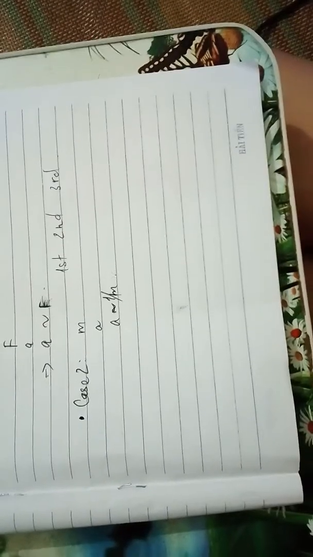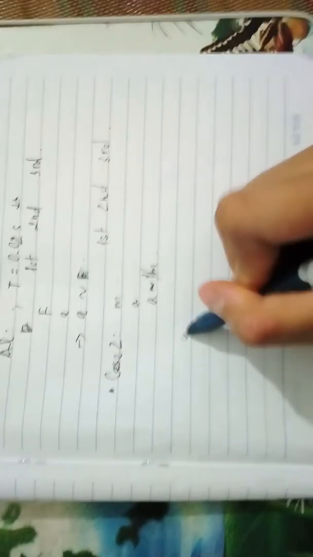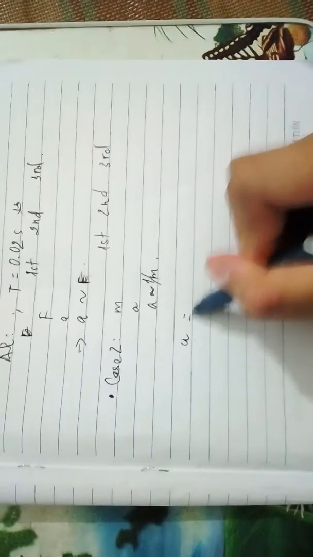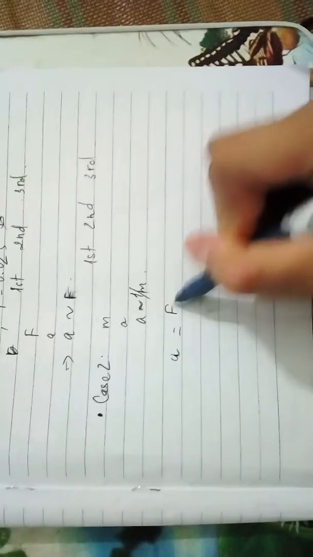Well, the results of this experiment show that the magnitude of the acceleration is proportional to the magnitude of the force acting on the object and inversely proportional to the mass of the object. It is described by the formula a equals F over m.